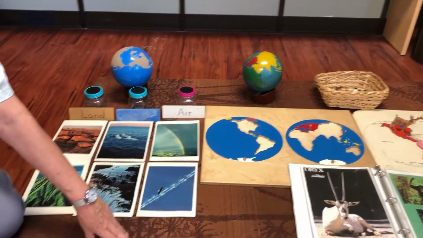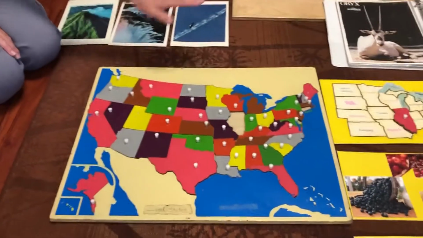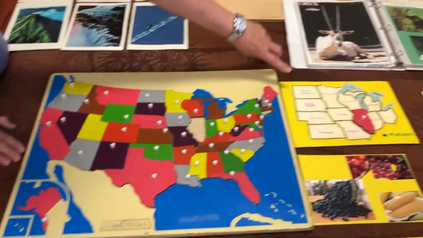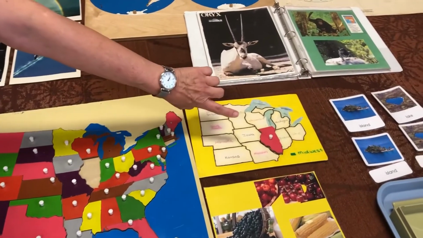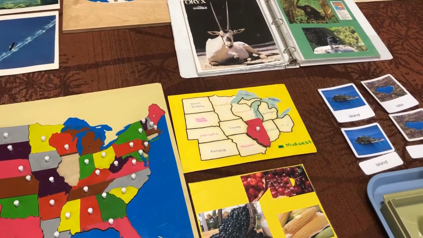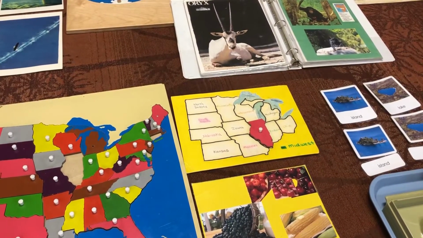We also have a specific one for the United States. The United States can be done as a whole, or it can be done in regions. This is the Midwest region, and the children would learn our state of Illinois and what we can find there, and what the neighboring states are called. There are pictures that go with that.